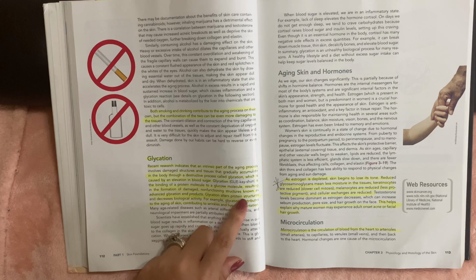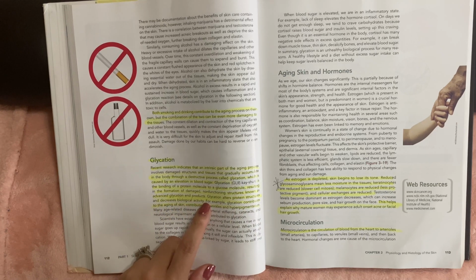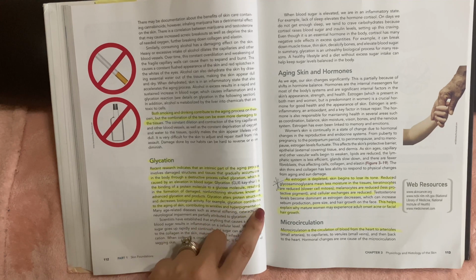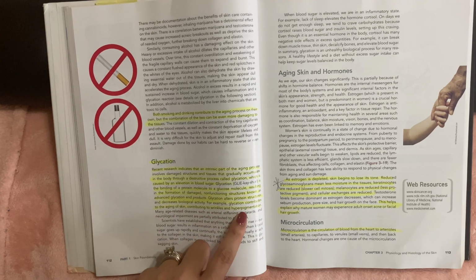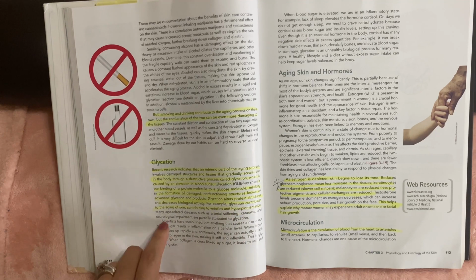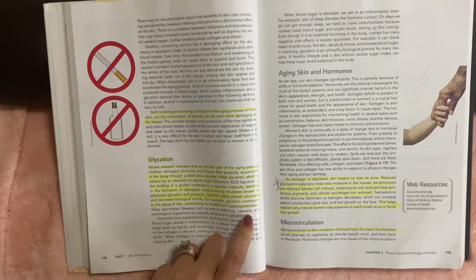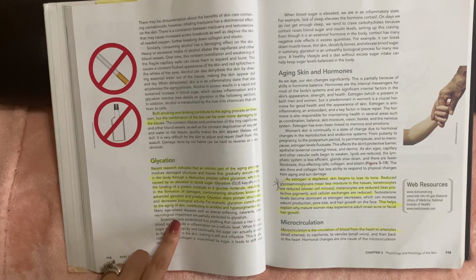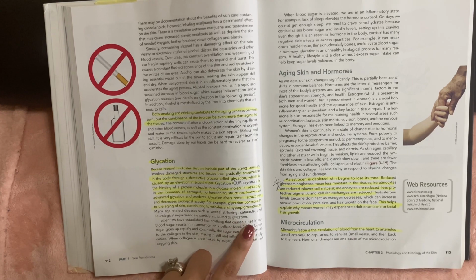Glycation alters protein structures and decreases biological activity. So, for example, glycation contributes to the aging of skin, contributing to wrinkles and hyperpigmentation. Many age-related diseases such as arterial stiffening, cataract, and neurological impairment are partially attributed to glycation.